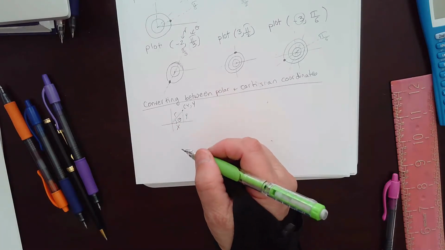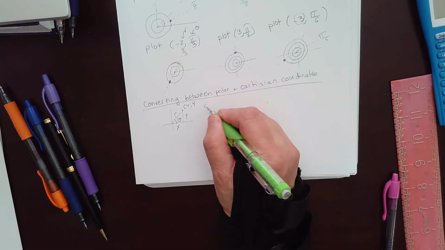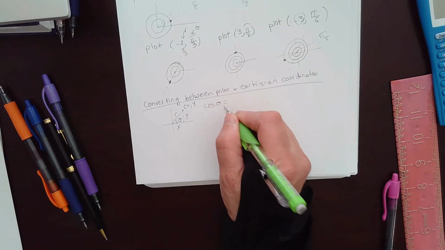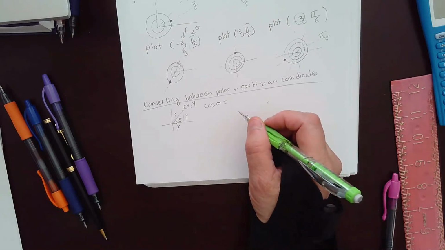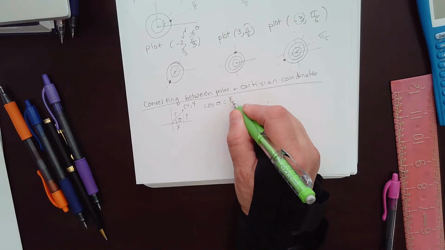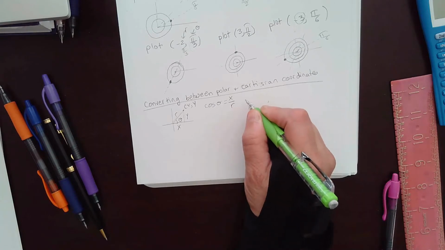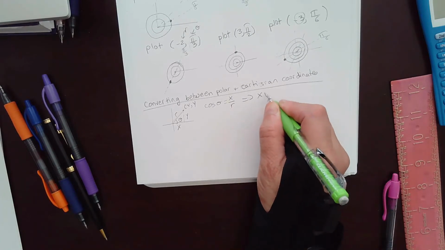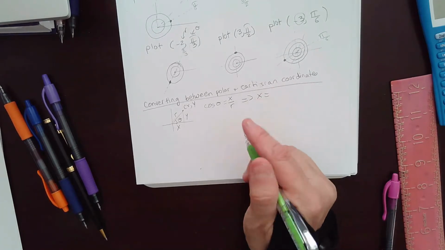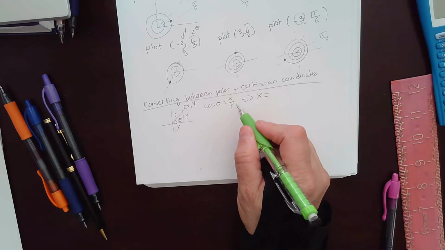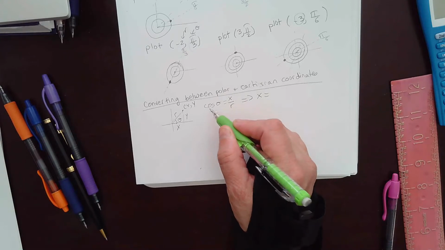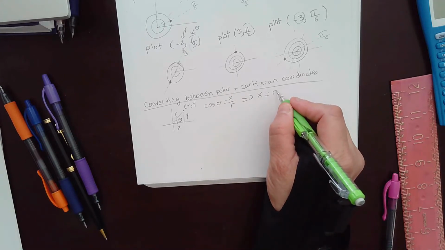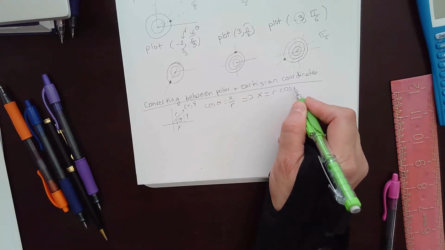Okay, so cosine theta would be what? Adjacent over hypotenuse, so x over r. That means x is equal to what? Multiply both sides by r, so this one times r and this one times r. The r here cancels. You'll be left with x equals r cosine theta.